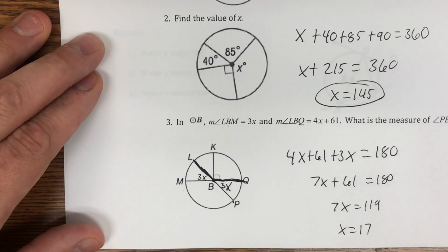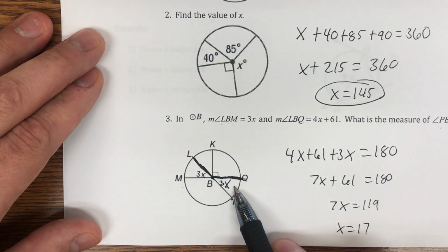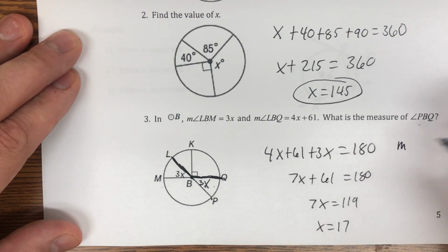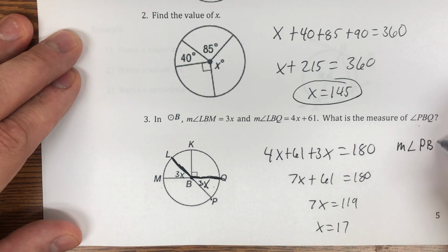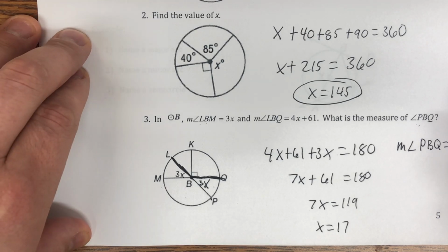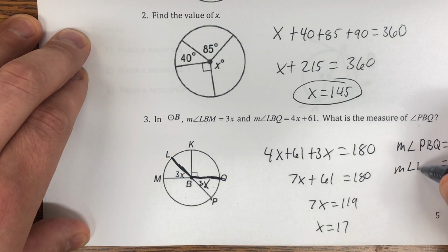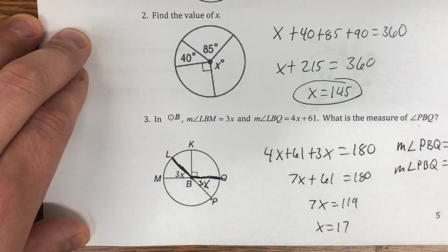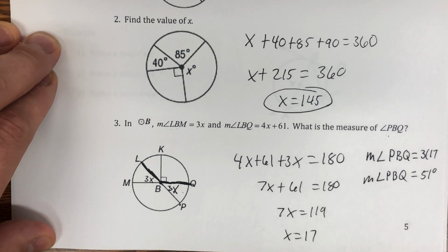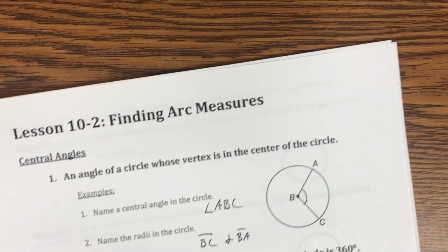Now the question didn't say to find x. It said to find angle PBQ, so I have to put it back in. So the measure of angle PBQ was equal to 3 times x, so we have to take 3 times 17, which is 51. And I'm going to write it one more time, angle PBQ. So that was a little bit of a tougher one. That was 51 degrees. We had to multiply 3 times 17. Okay? Make sure you read the question so you know what you're finding. Moving onward.